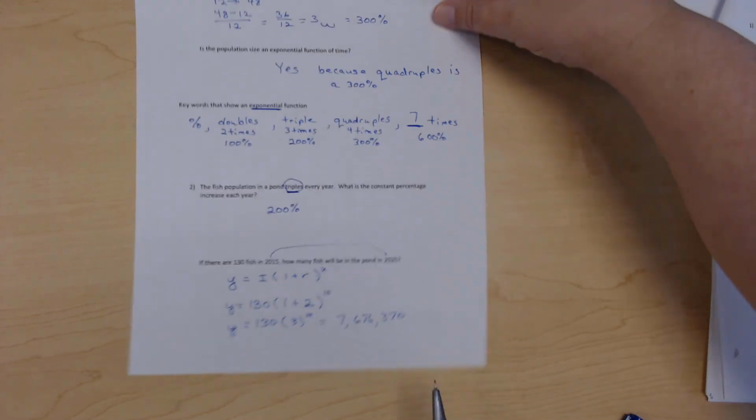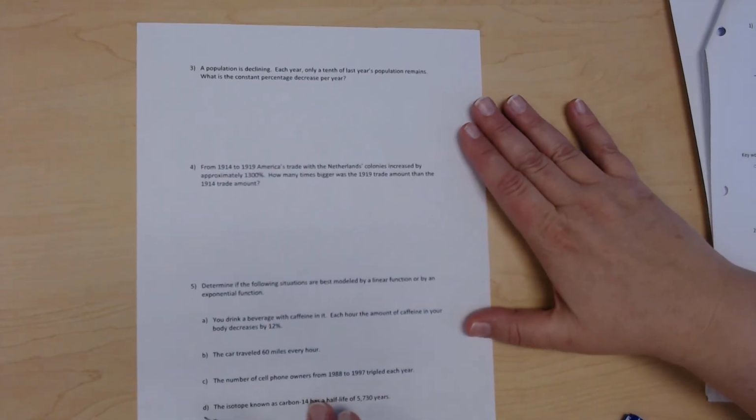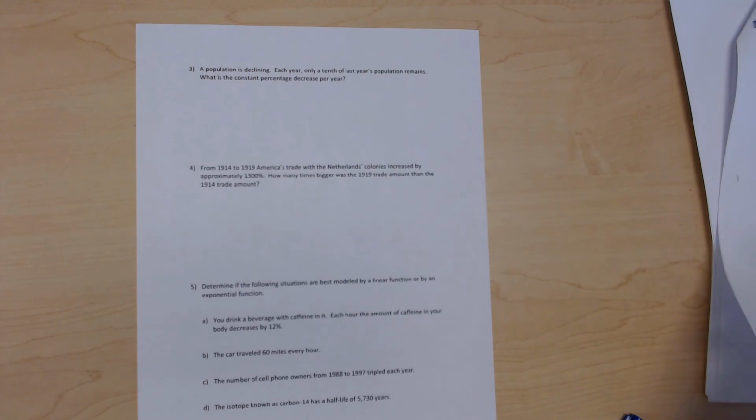Okay. All right, let's take a look. This is similar. One last thing, or these two kind of go together, and then we'll move on.